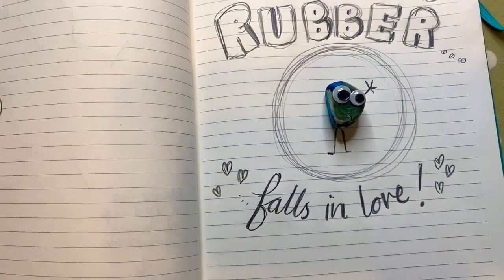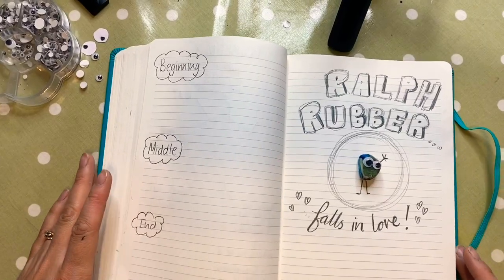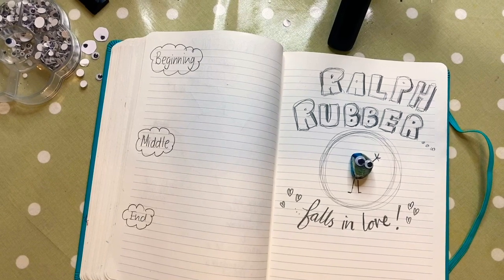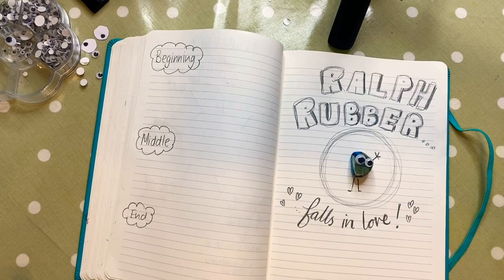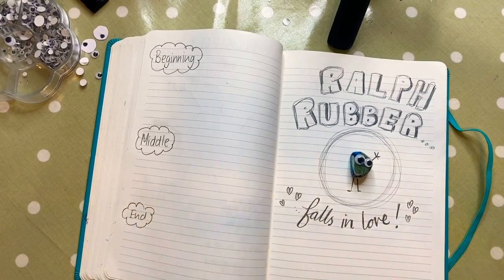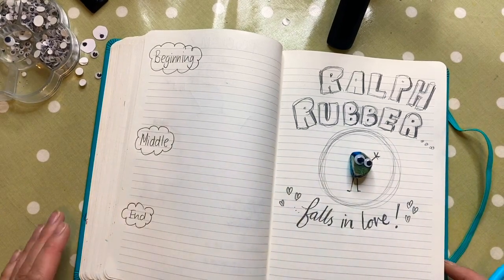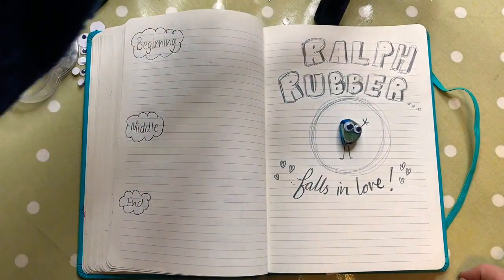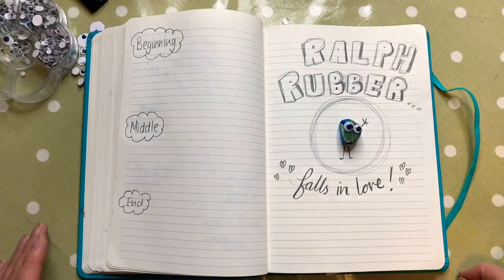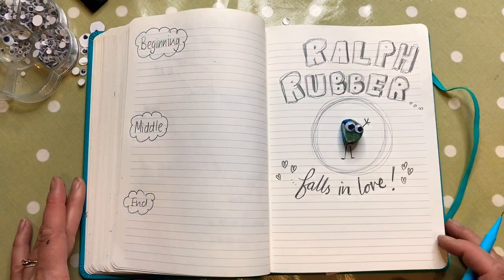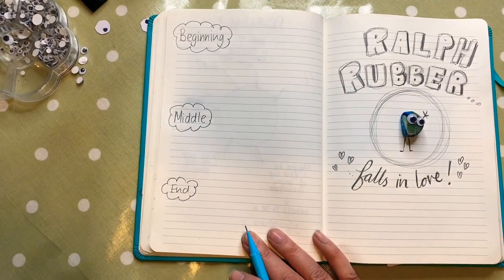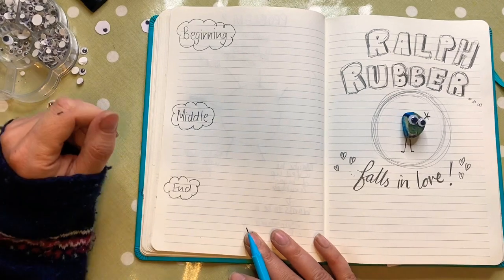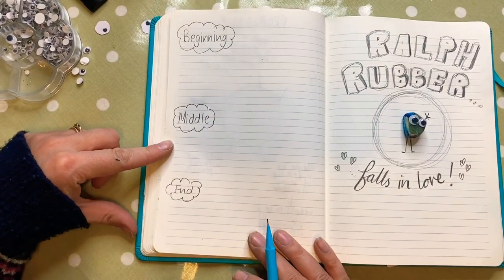Right, so what are we going to do next with Ralph Rubber? By now, what you should have done is come up with lots of ideas as to what could happen to your character. Something disastrous, something funny, something sad, something like them falling in love, because my character is obviously going to fall in love. So something that's going to happen to them or something that they're going to do. Now this is essentially the middle part of your story. The middle part of your story has started to take shape already, which is good because this is the trickiest part that you're going to write.